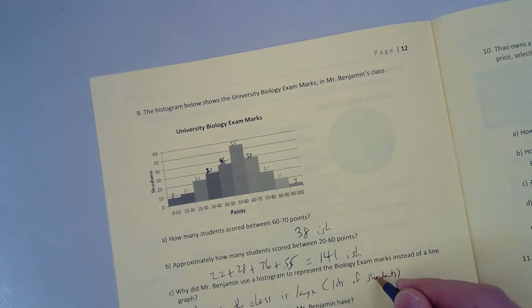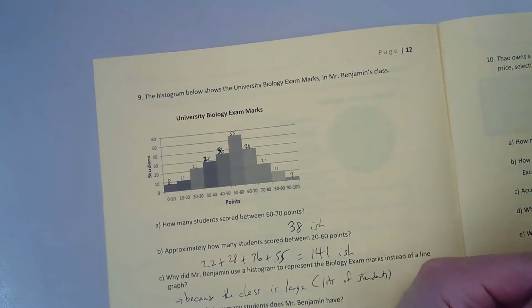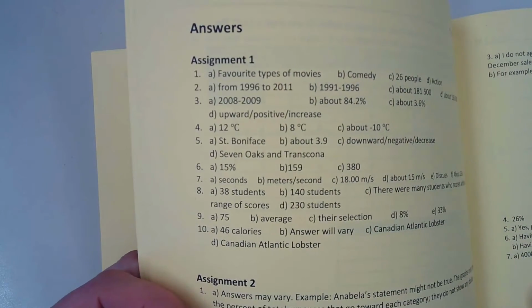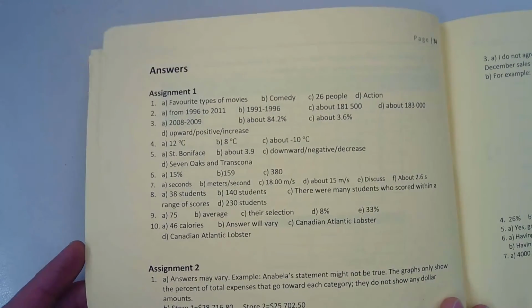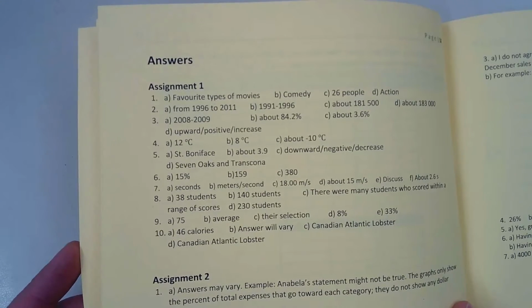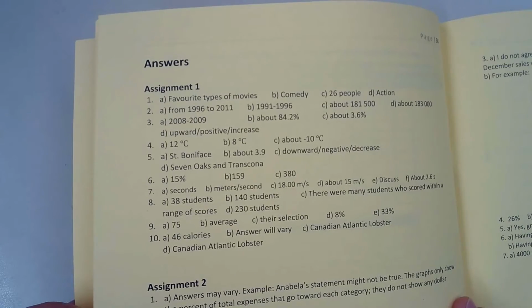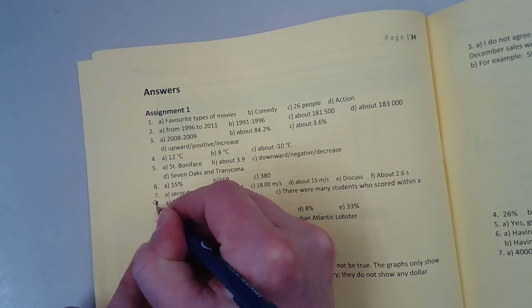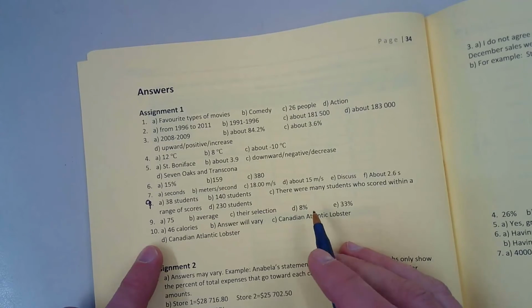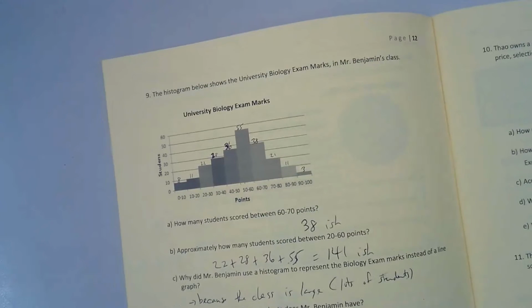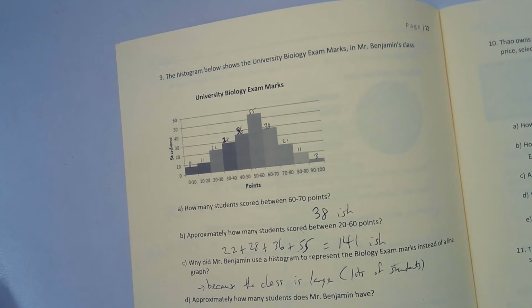What does it say in the answer key? Anybody know? Is the answer key wrong here? Yeah, it looks like it's wrong. Oh, so the numbers are wrong here. This is number 9 here. Yeah, it says there were many students who scored within a range of scores. So it's basically just saying because there's lots of students, really. It's just easier to look at.